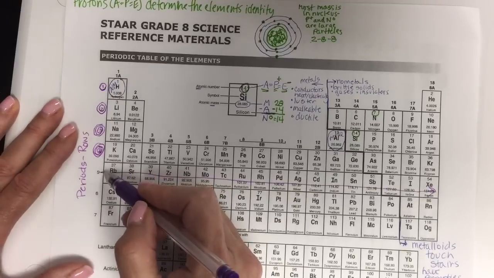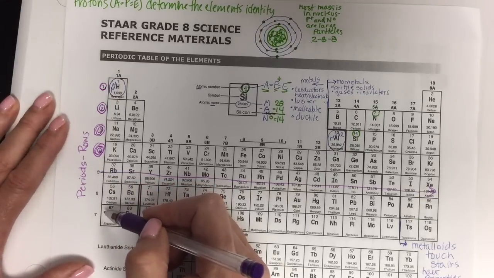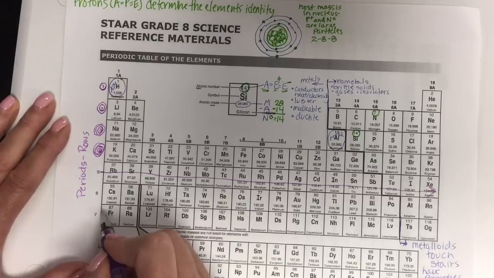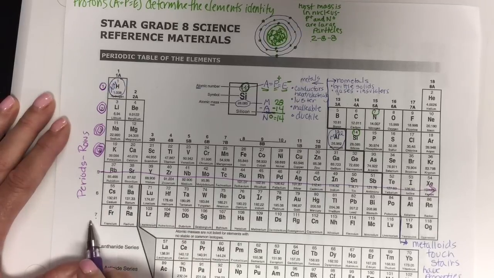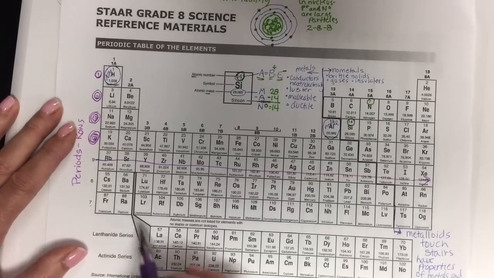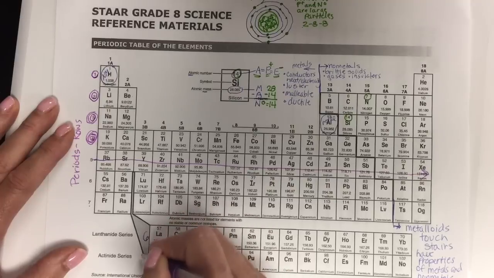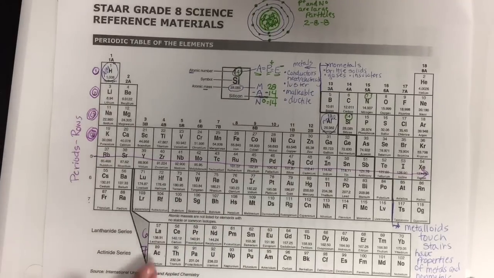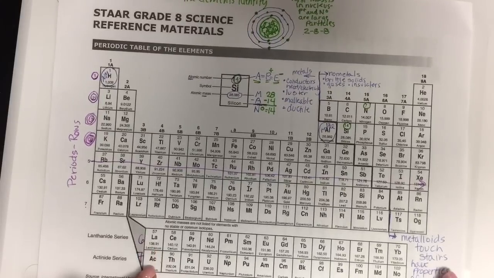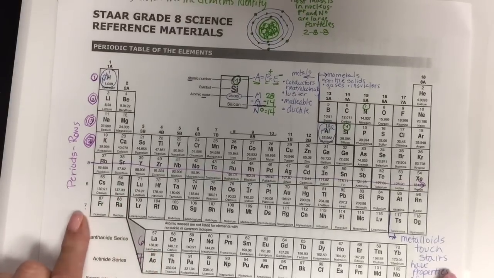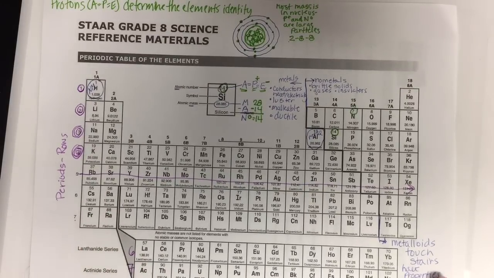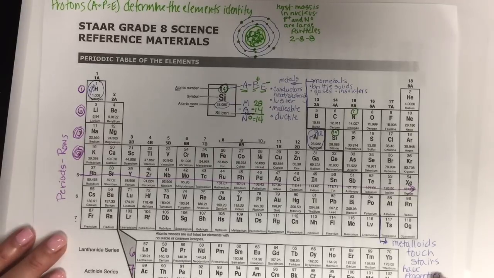How many energy levels or electron orbitals can an atom have at most? It is 7. That's where it stops. If you look down here, you can see that these 2 rows have been pulled out of these 2 rows. So this belongs to row 6, and this belongs to row 7. Each having either 6 energy levels or 7. 7 is the max an element would have in energy levels.